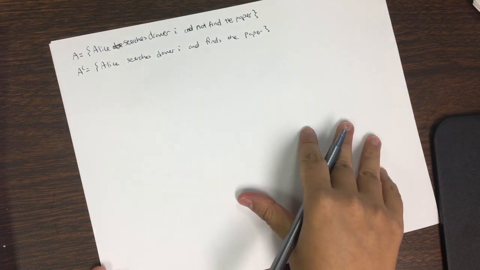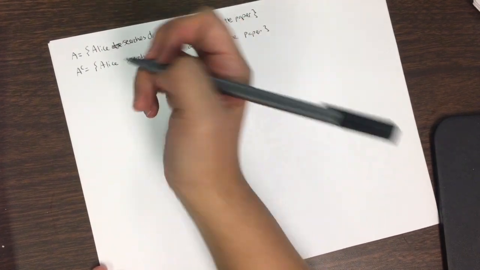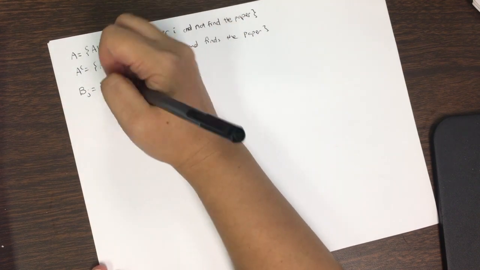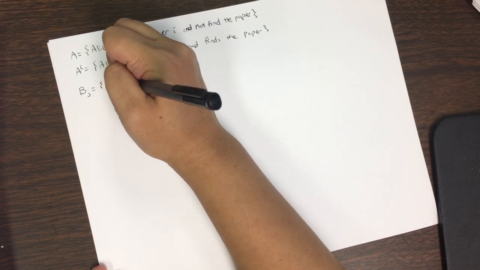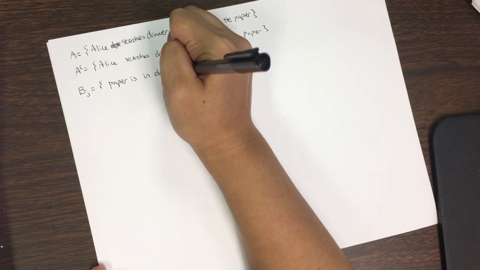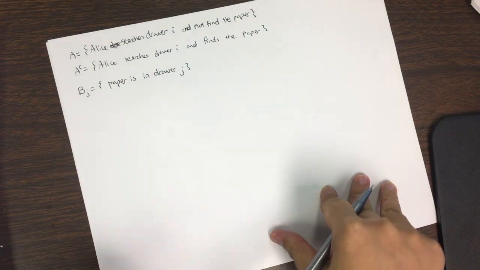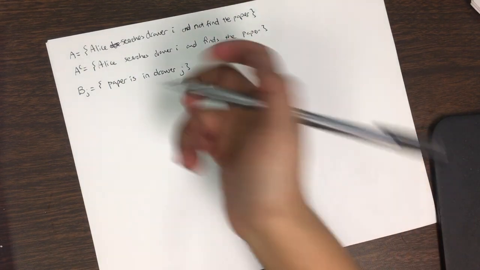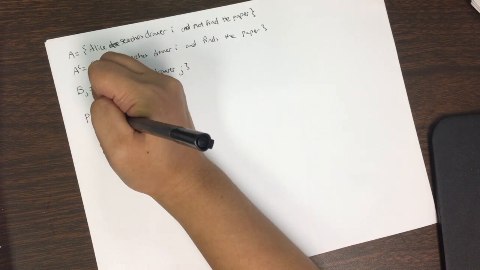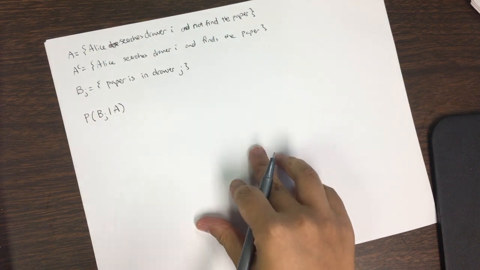And we also have this other event. Let's use the notation Bj to denote the event that the paper is in drawer J. So what we want is to find the probability of Bj given A, which is what the problem is asking.